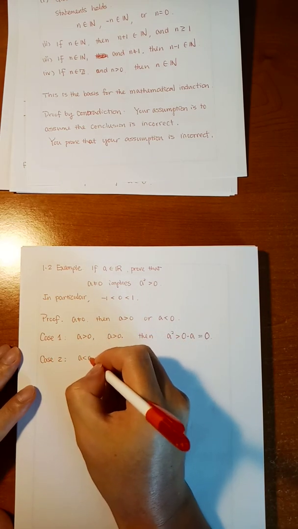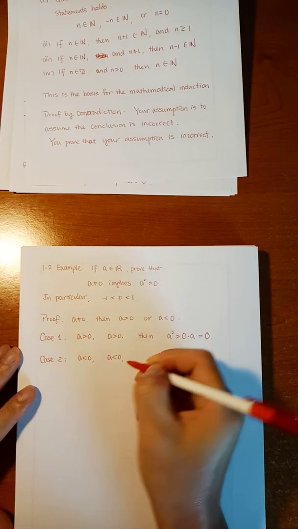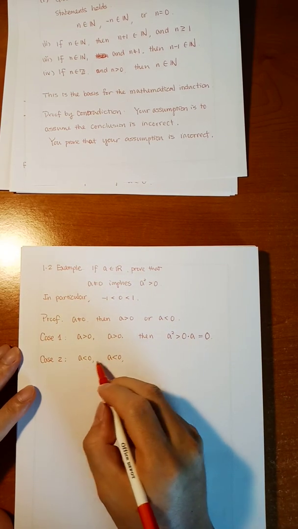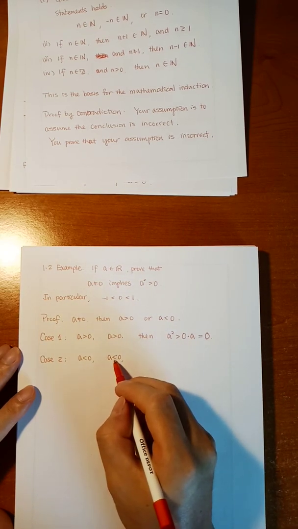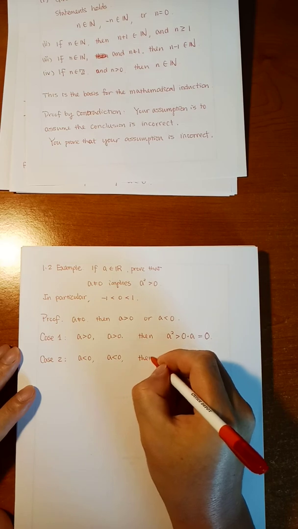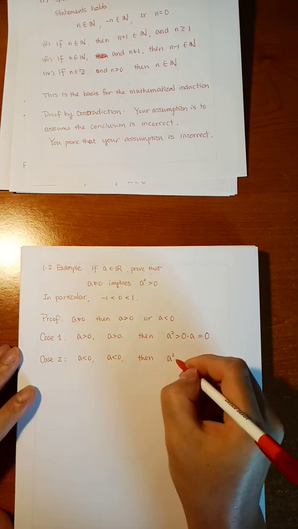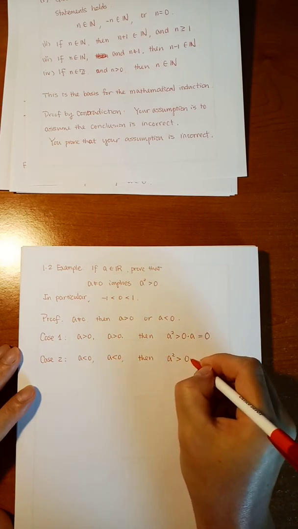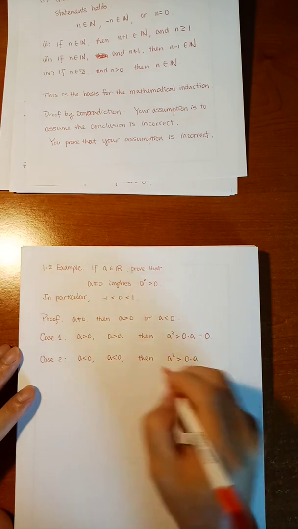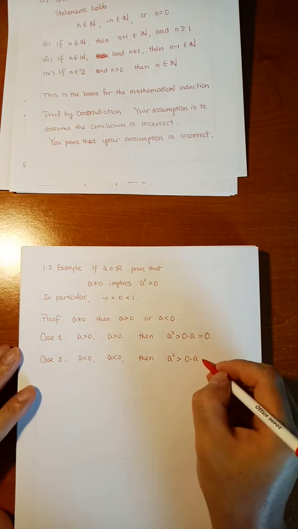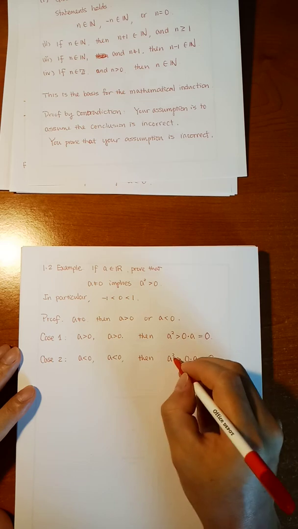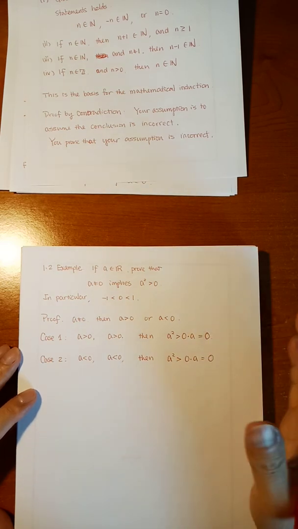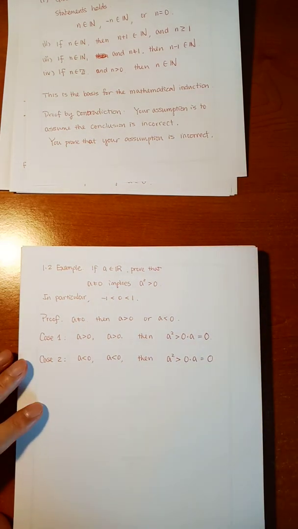And second case, A is less than 0. When you multiply this inequality by a negative number, you're going to change the direction of the inequality. Here it is less than, now it becomes greater. And 0 times A again is 0, so A squared is greater than 0. So in either case, you will have this.